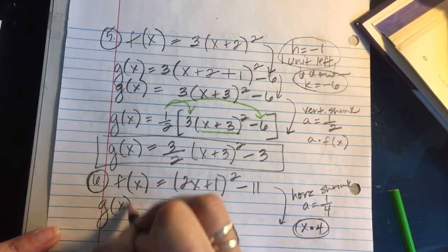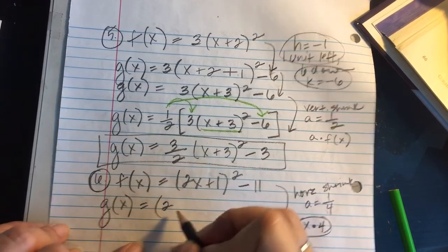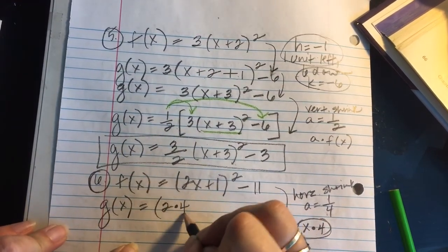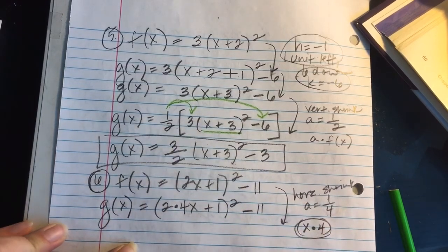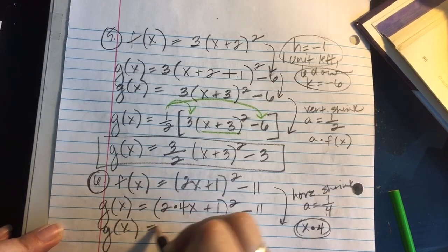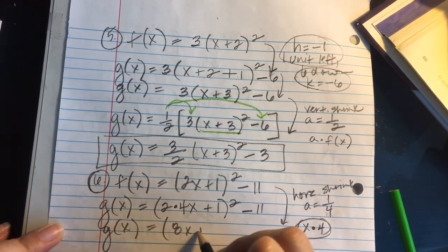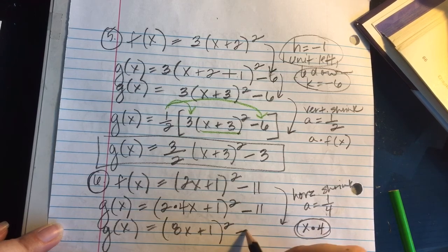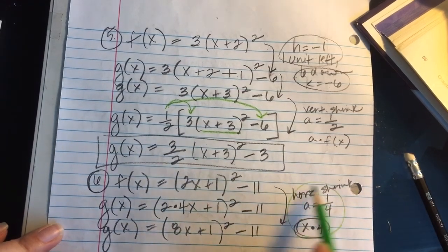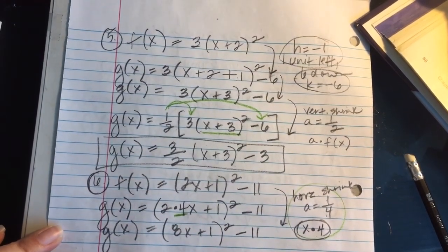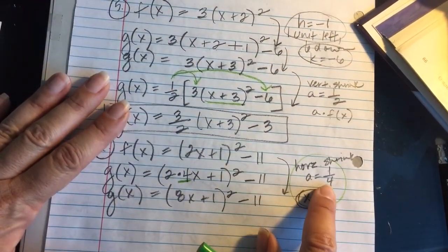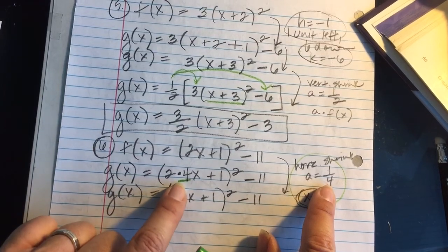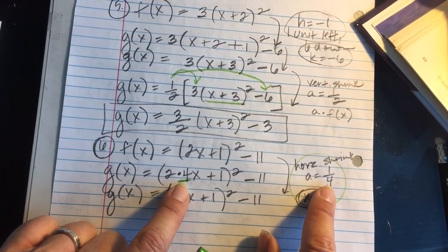So what does that look like? 2 times 4, there's my x, plus 1 squared, and my minus 11 is still staying the same. So inside, my g of x simplifies to 8x plus 1, all that squared minus 11. So my horizontal shrink showed up right here as a factor being multiplied by x. My horizontal shrink of 1/4 showed up as x being multiplied by the reciprocal of the fourth.